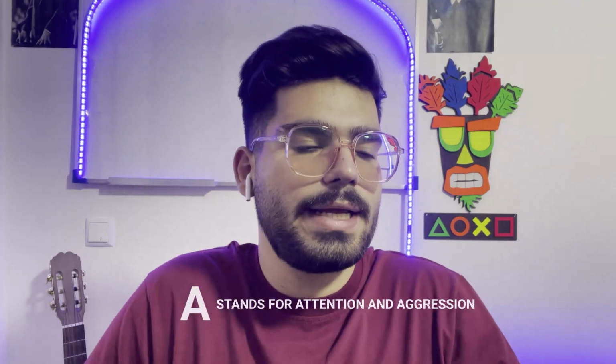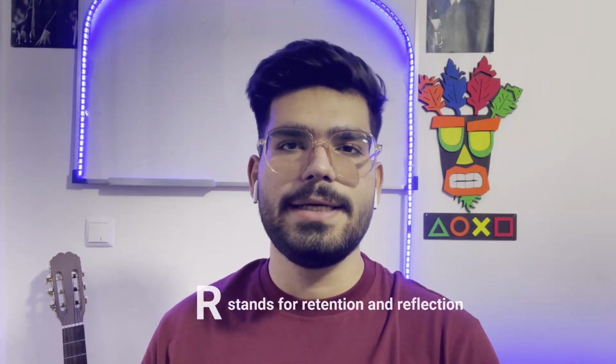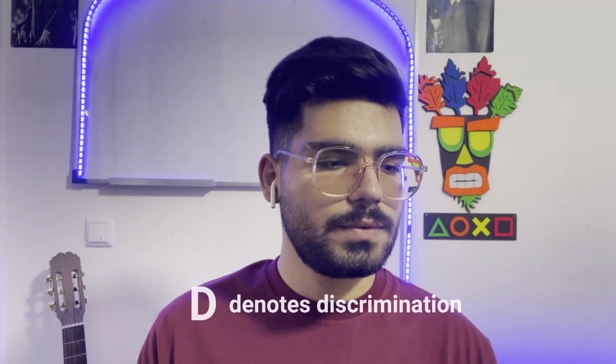The next part is A. A stands for attention and aggression. The student can experience the feeling of self-assertion and aggression when they are ready. The next part is R. R stands for retention and reflection. Internalization by retention at a deep level, and after that, the students cooperate in class activities and do some reflection after the retention. The last part is D. D denotes discrimination. Sorting out the differences among target language forms, such as human and computer.